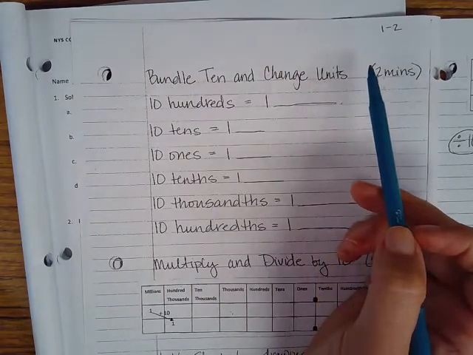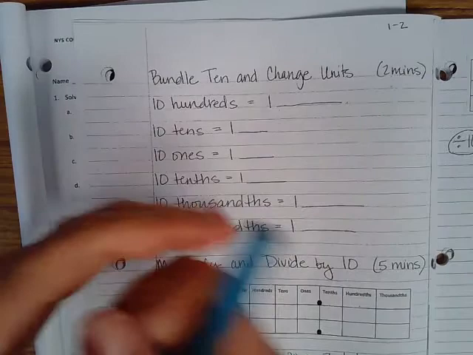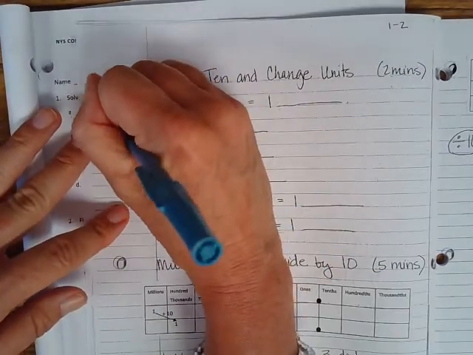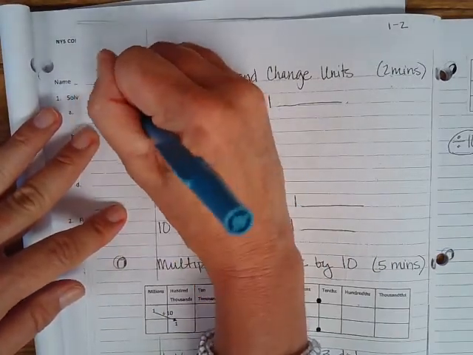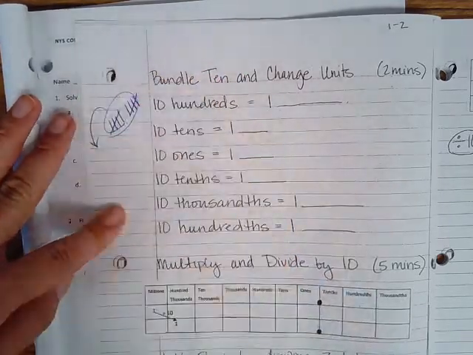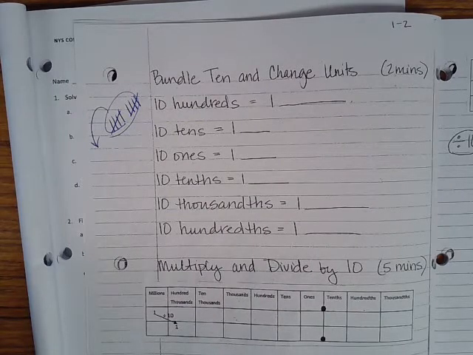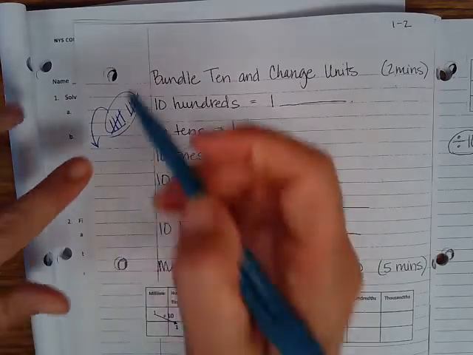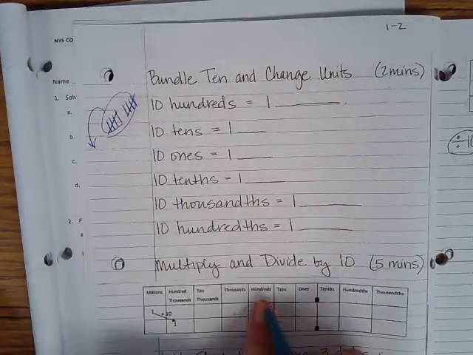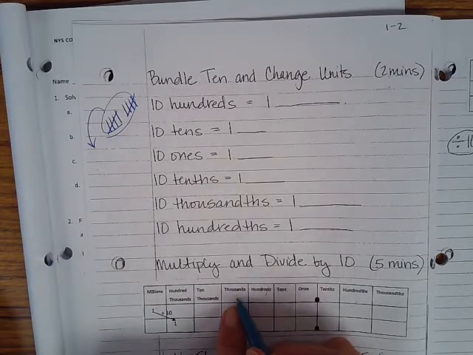So when you bundle a 10, remember how we talked about yesterday about in kindergarten, you used to bundle the 10. You'd bundle it and then move it to the next place setting. All right, so if I had 10 hundreds, that really makes what?